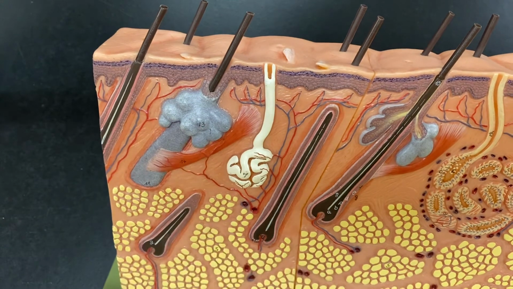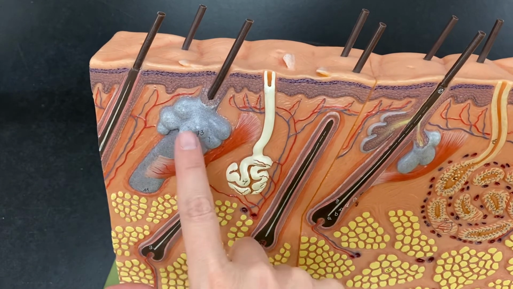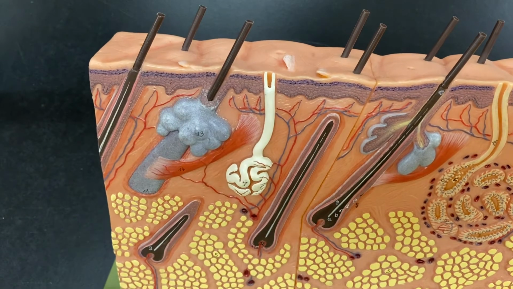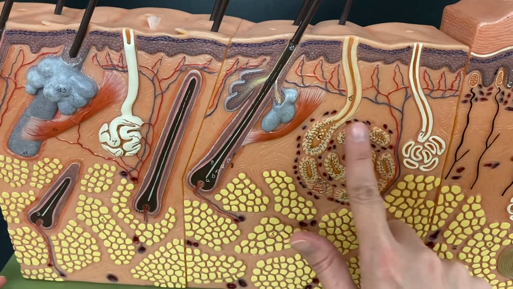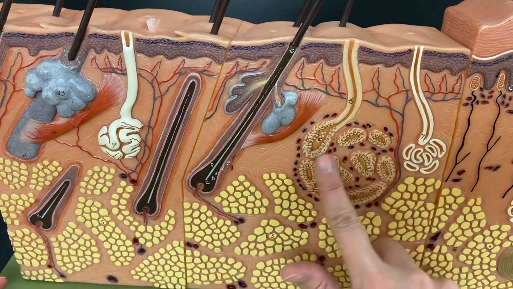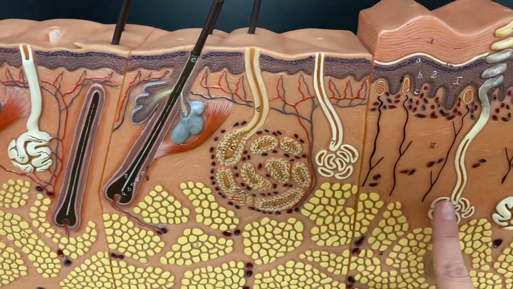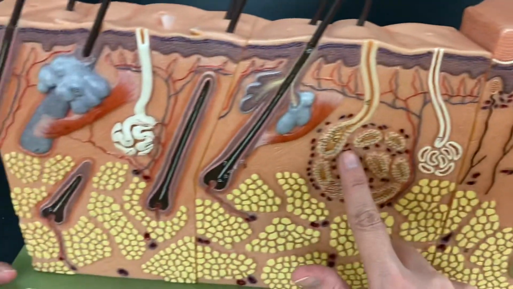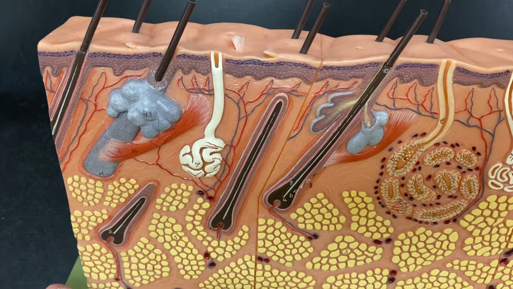Sebum is your skin oil or scalp oil. So you know that whole like T-zone thing? That's sebaceous glands. And then these coily bits are sweat glands. And here's a different type of sweat gland. We're not learning the different types of sweat glands today. And these are also sweat glands. So it shows the two different types, but for my purposes for today, oh look, they're sweat glands.